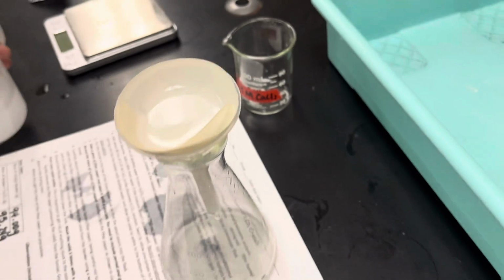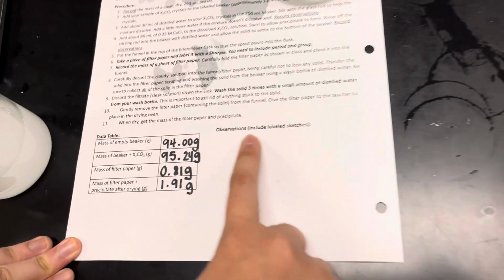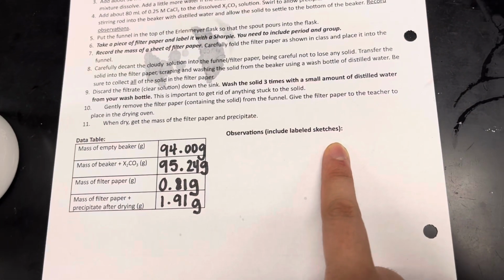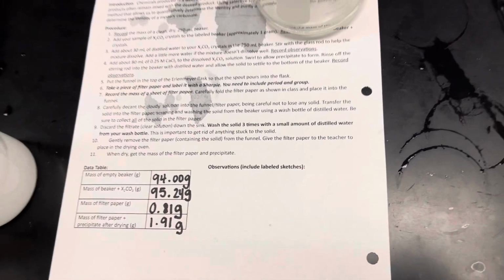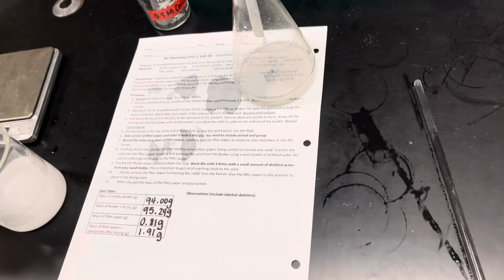So once again, now that you have all the numbers, you can continue your observations. Make sure you did some labeled sketches of what was going on. Make sure you also write what is going on, and then go ahead and do the calculations on the back in order to figure out what is the mystery X, like what is the mystery chemical.